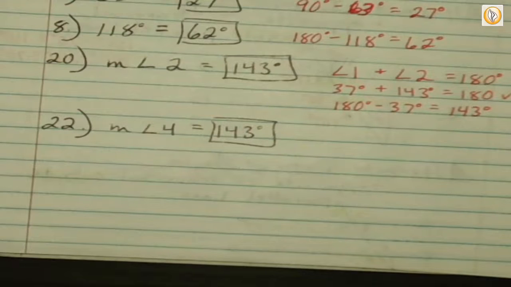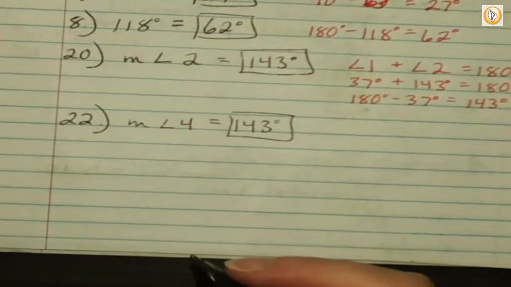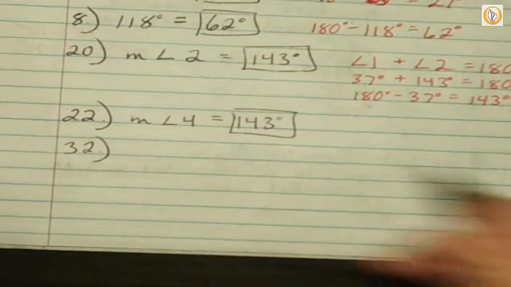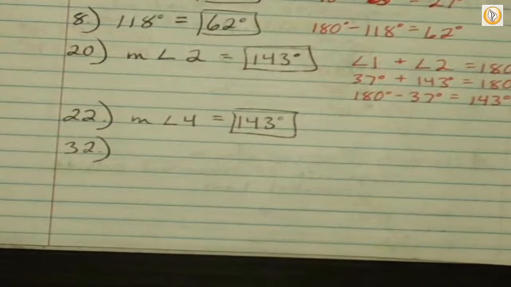Yeah, so look at the diagram, 4 and 2 are opposite angles, so they're going to be the exact same. And angle 4 and 1 form a straight line. As you can see, they're right next to each other, so that would give you 180. Good job. Very good, Taylor. All right, let's look at 32.